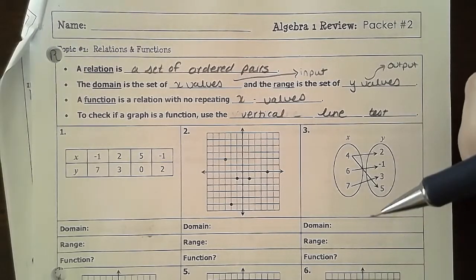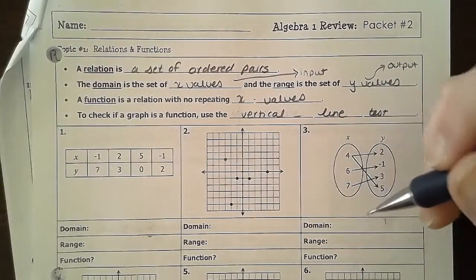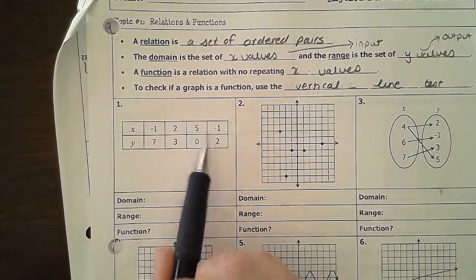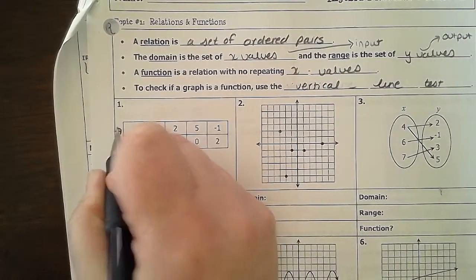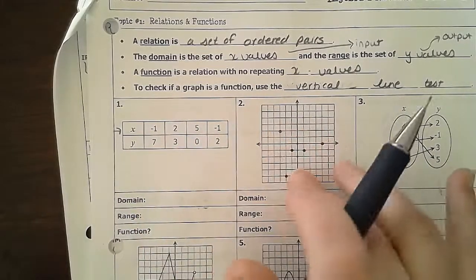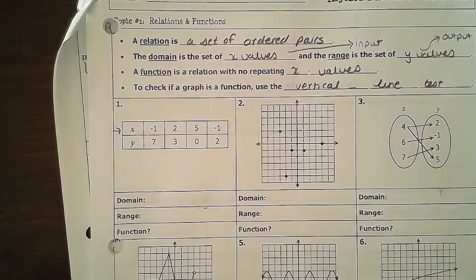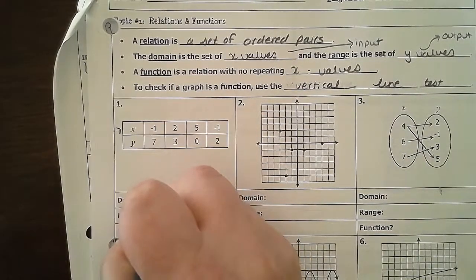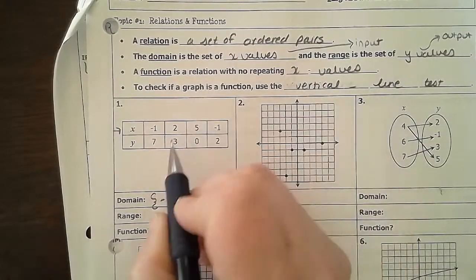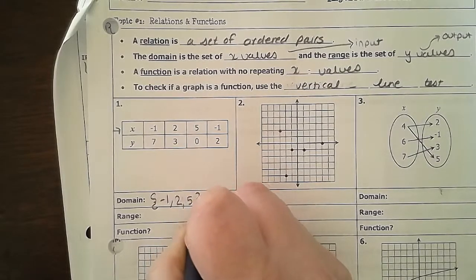So I wanted to kind of show you how I go about doing this. When I'm looking at a function, I'm going to name my x values, remember, is my domain. So what I do when I name my domain, when I have just specific points or ordered pairs, I name them individually. So here, my domain is, I have an x value of -1, an x value of 2, and an x value of 5.